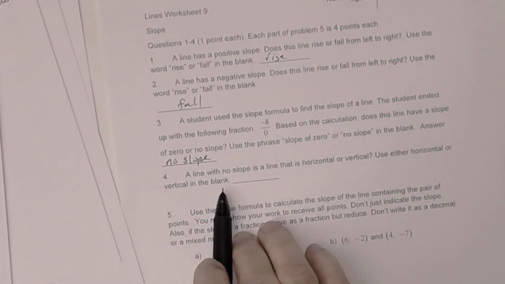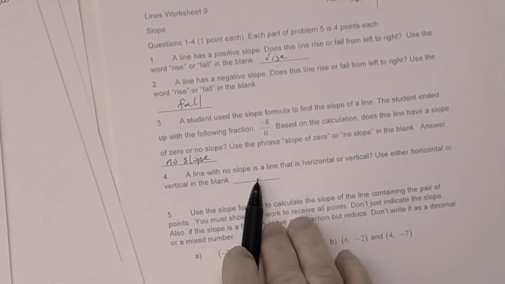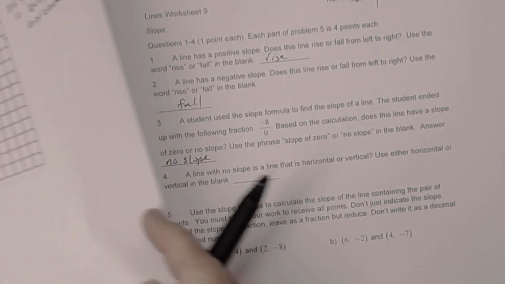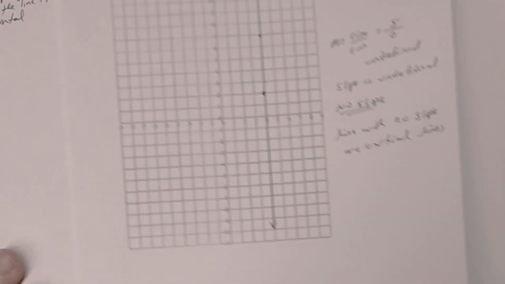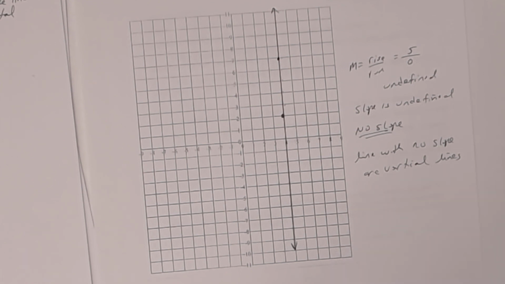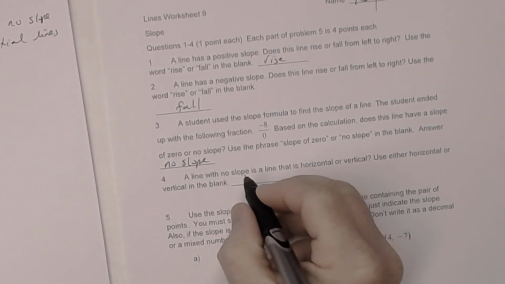All right? And then a line with no slope is a line that is horizontal or vertical. All right, well, we talked about that in this one here. So a line with no slope are vertical lines. We're going to use the word vertical.